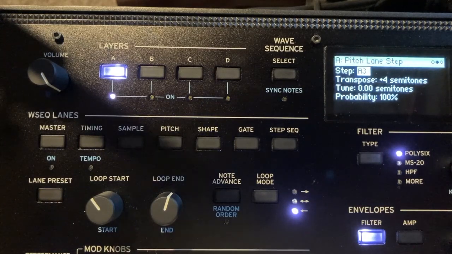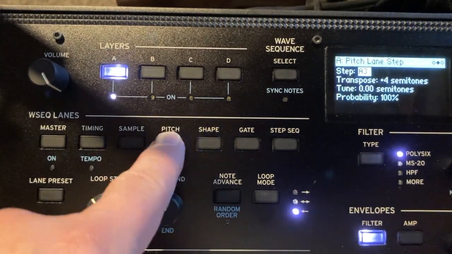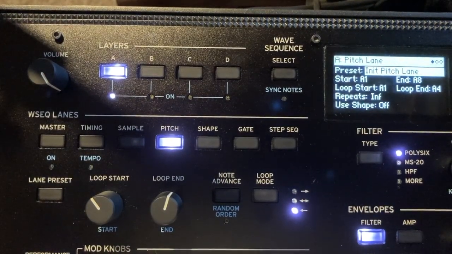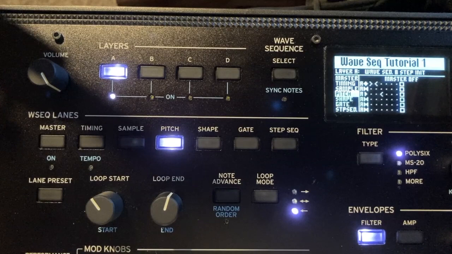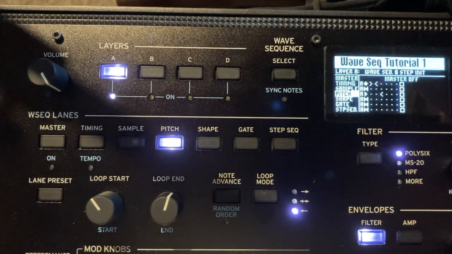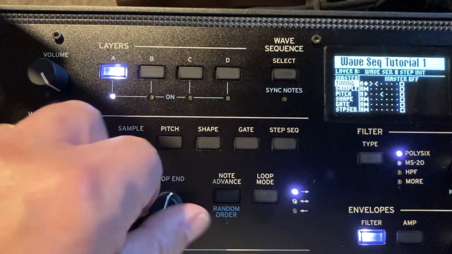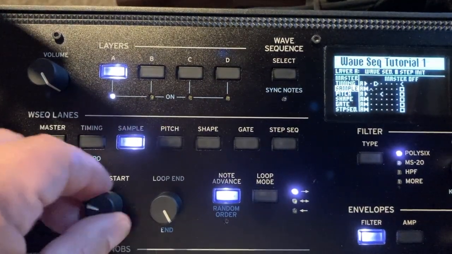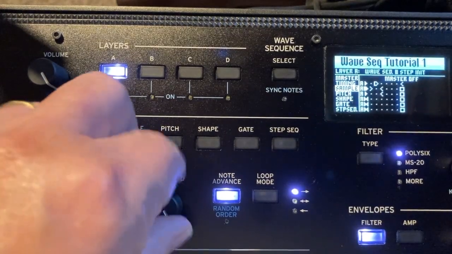So, for example, if we were to turn our initial patch back on with all of its regular settings, then we were to turn up various lanes and control their looping, like, say, this.